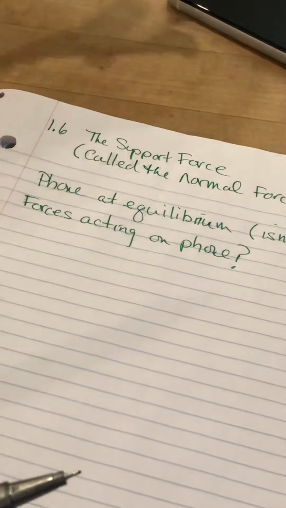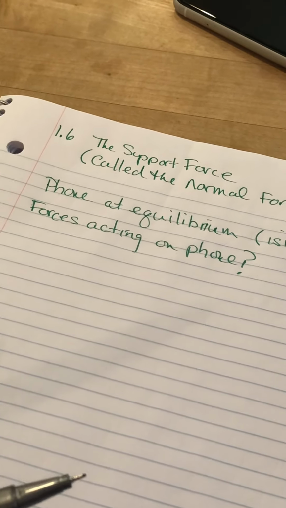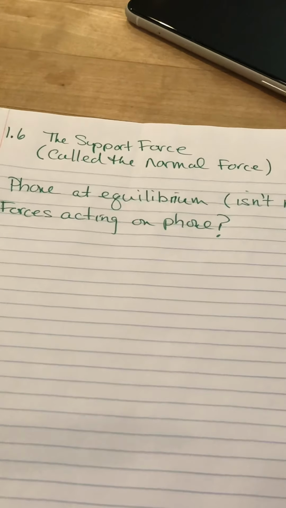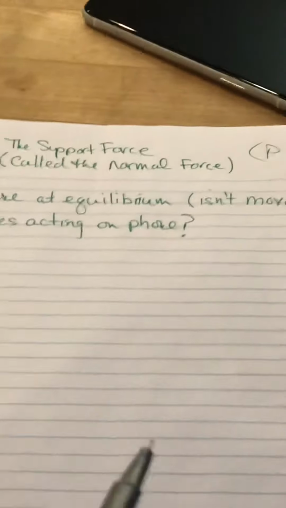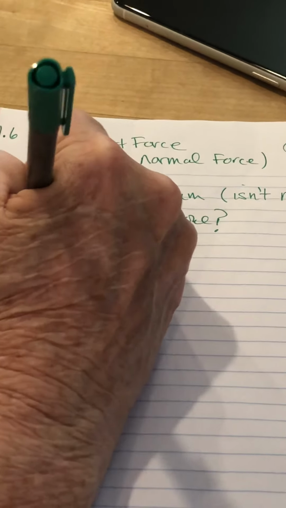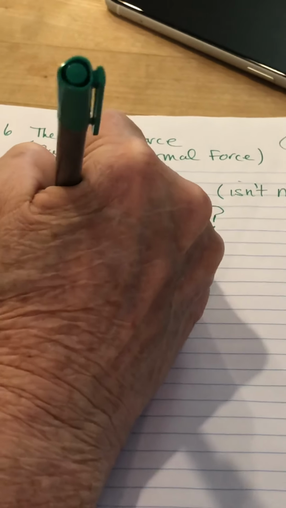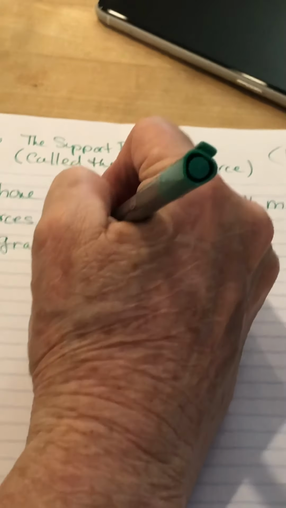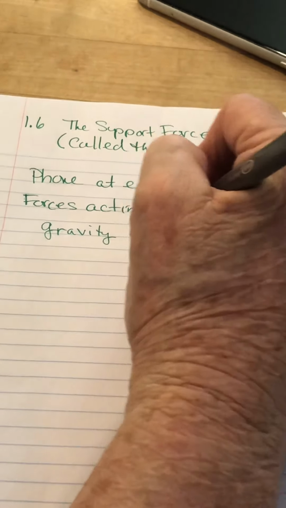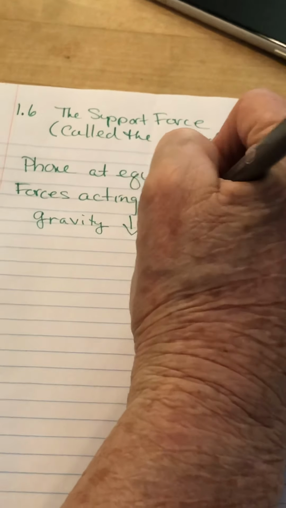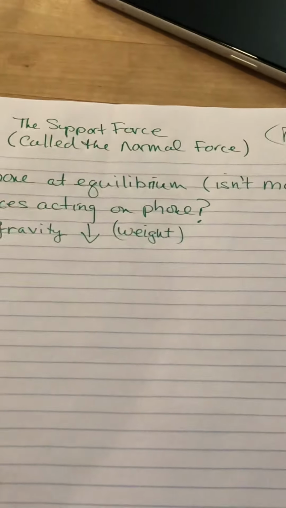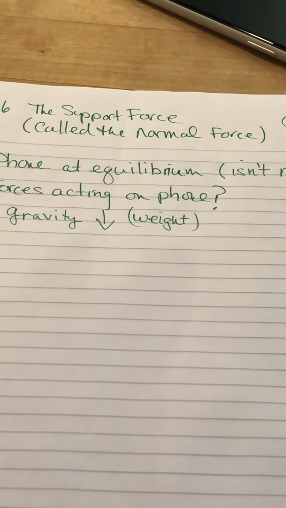I'm not pushing it, nobody's pulling it. That's not a force that's acting on the phone. Is gravity acting on the phone? Okay, so one force that's acting on the phone is gravity. Gravity is pulling that phone downward, okay? We see gravity as weight, if you remember. Weight is the force of gravity pulling down on an object.